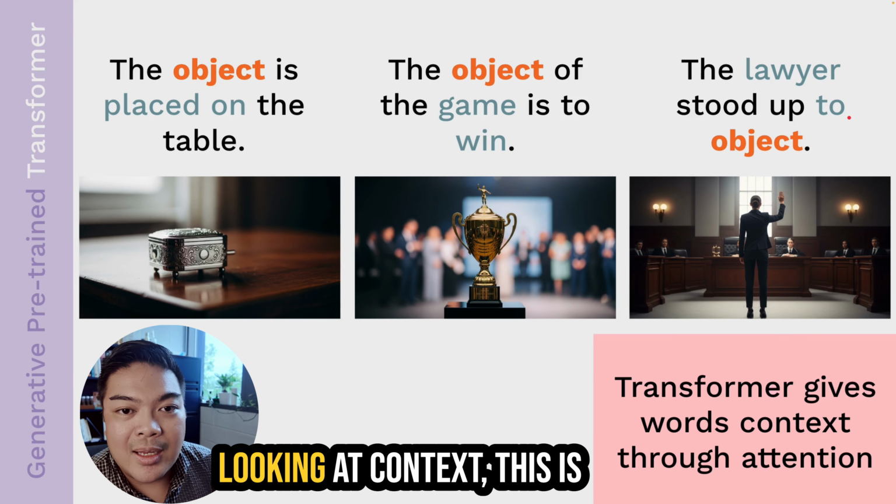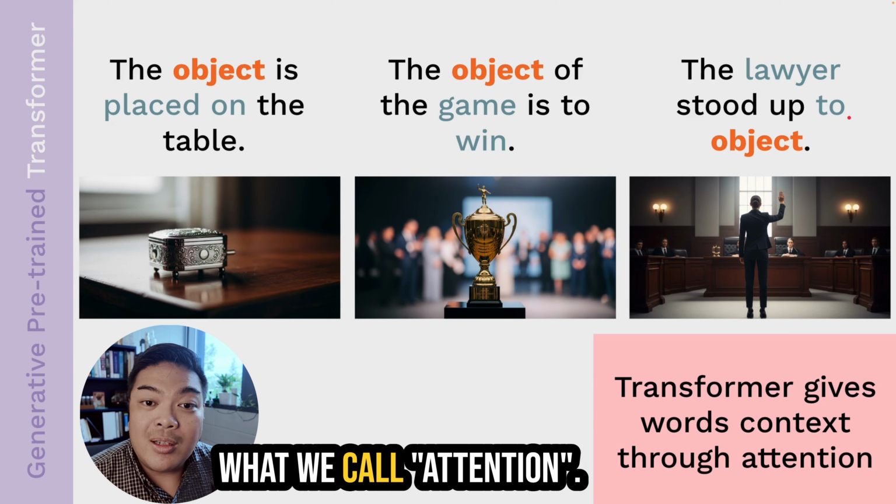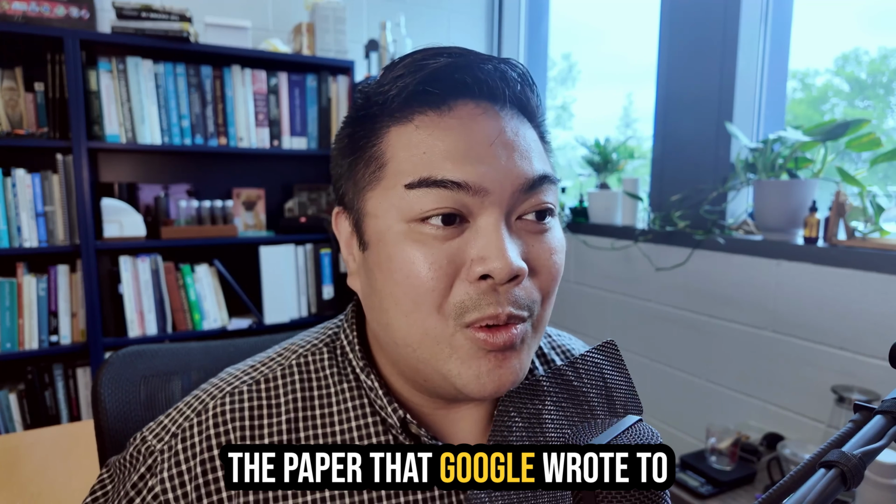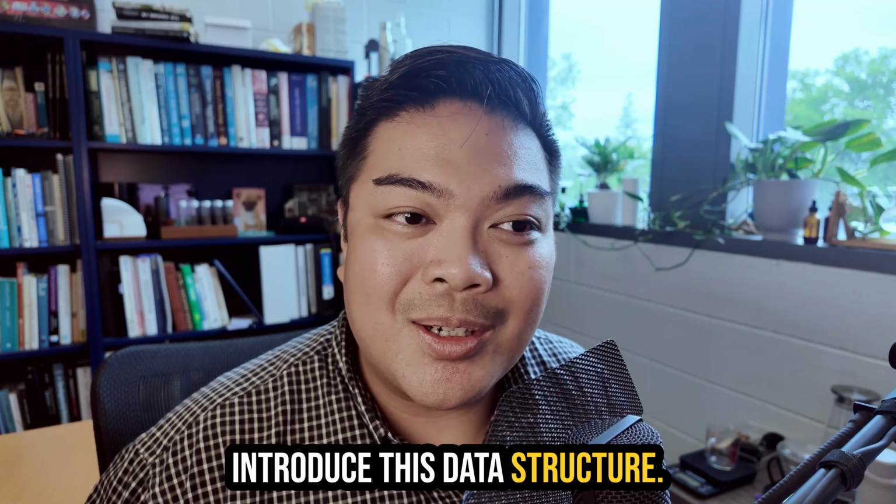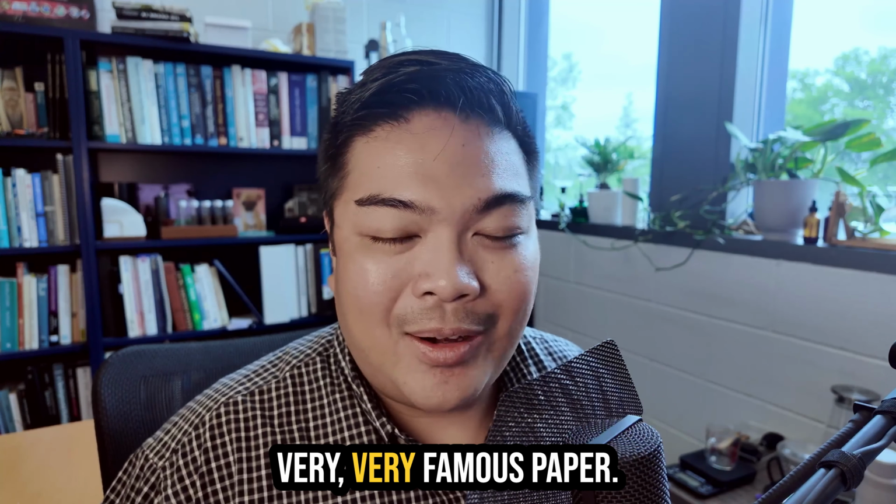When we're actually looking at context, this is what we call attention. And that's actually the name of the paper that Google wrote to introduce this data structure. It's Attention Is All You Need. Very, very famous paper.